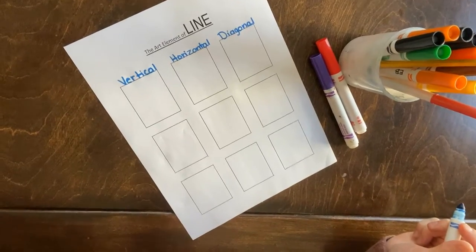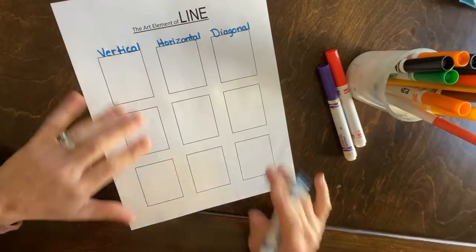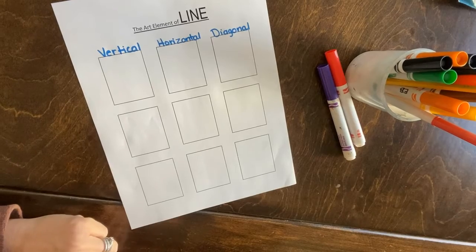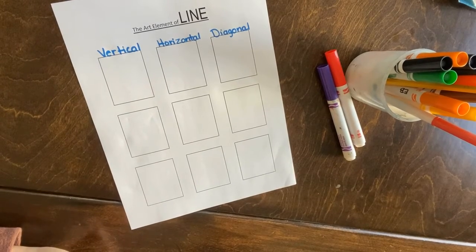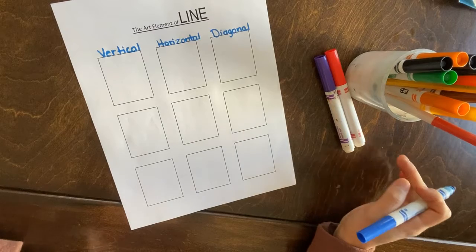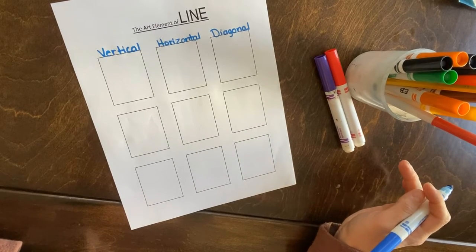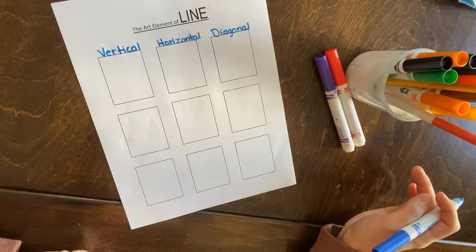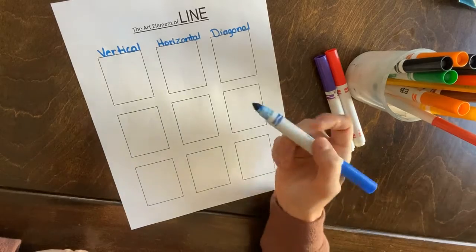Hi, first grade. Today I grabbed a worksheet that I sent home with you, and this is going to be based on the art element of line. When we talk about lines, they are something we use all the time. We use them when we're writing our name, when we do math, and to make shapes, so we want to identify them.